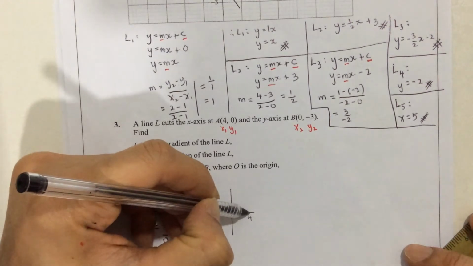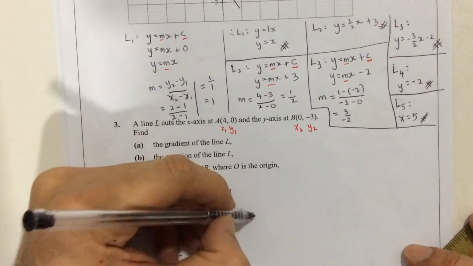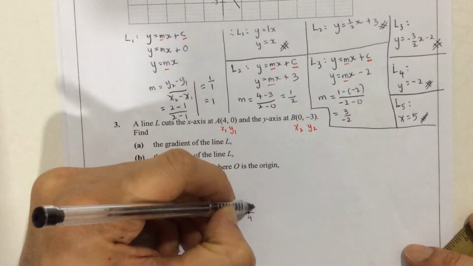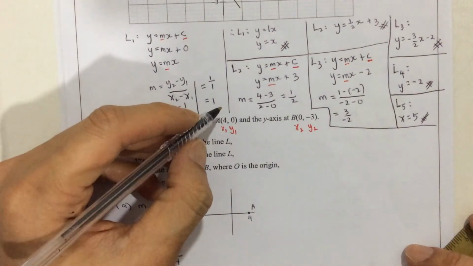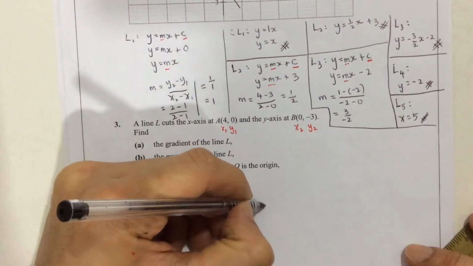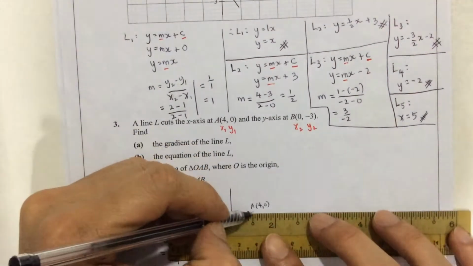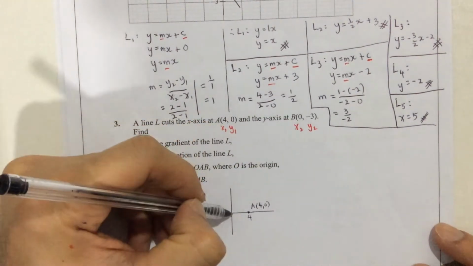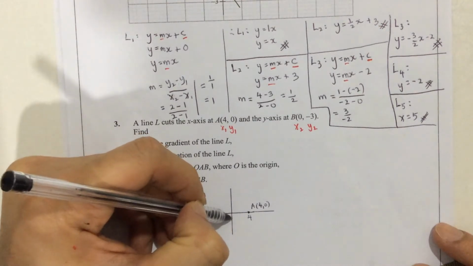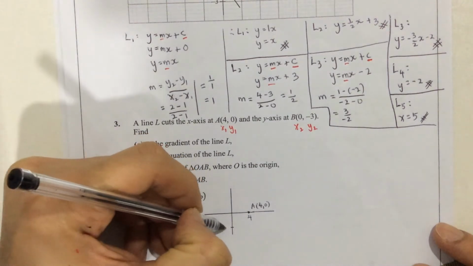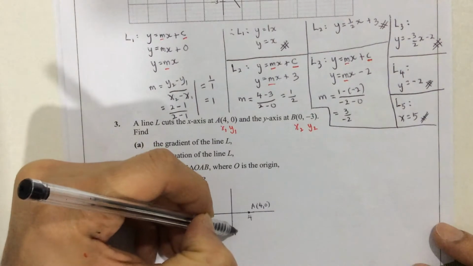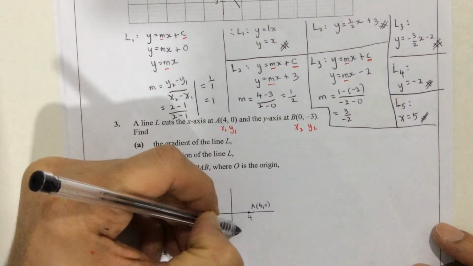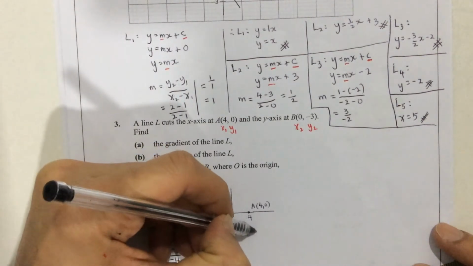So this is the point for the first part, point A, that's 4, 0. And for B will be 0, -3. So that's 3 down, I'm going to have -3. So this is B as the second point, which is 0, -3.